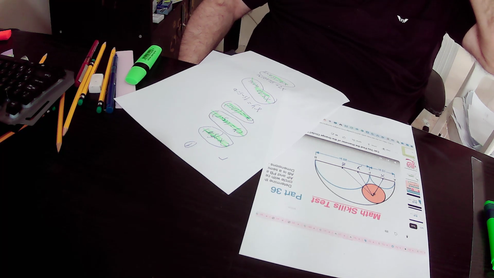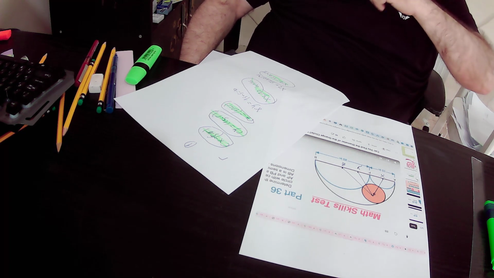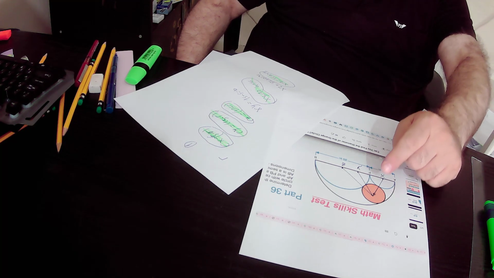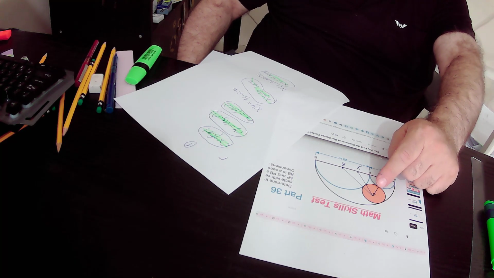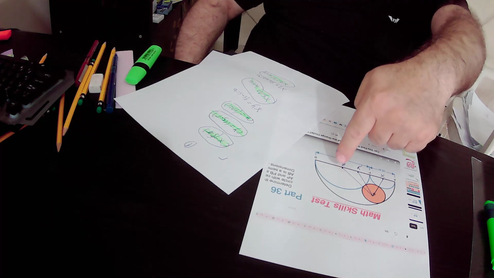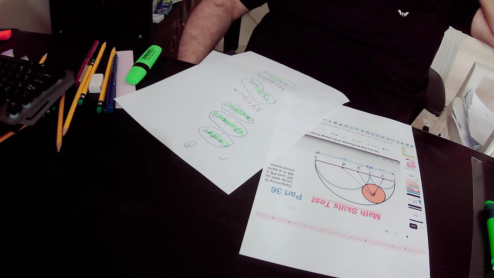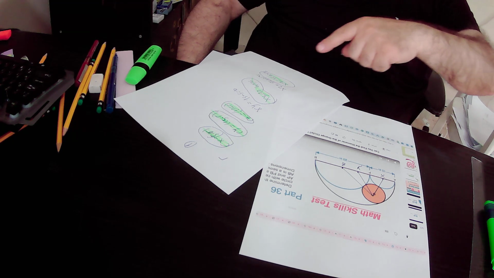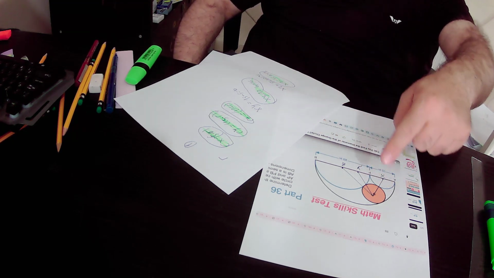Whenever you have two circles that are touching each other externally, then the distance between their centers will be equal to the sum of the lengths of the radii. The radius of the orange circle equals small r. The radius of this semicircle equals 10. So in conclusion, the sum of the lengths of the radii will be equal to 10 plus r. Okay, so CZ equals 10 plus r.